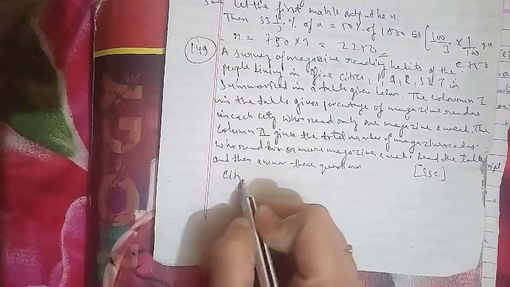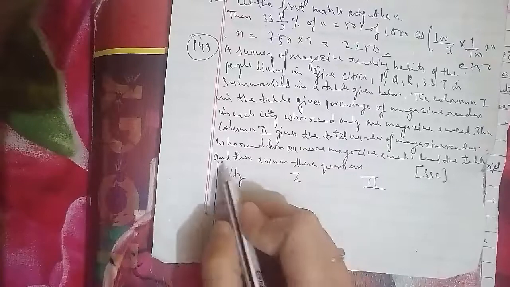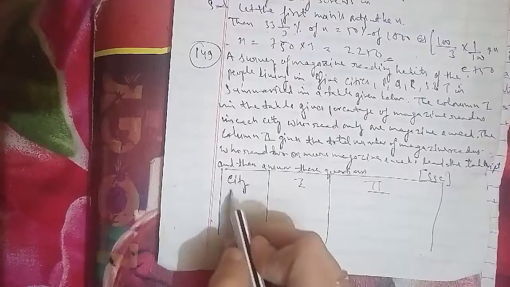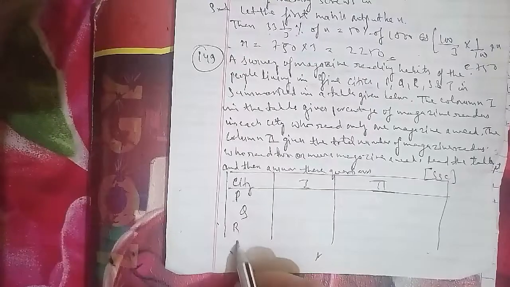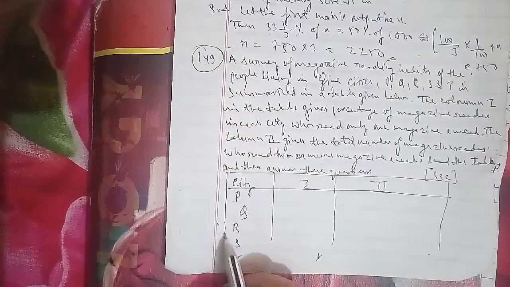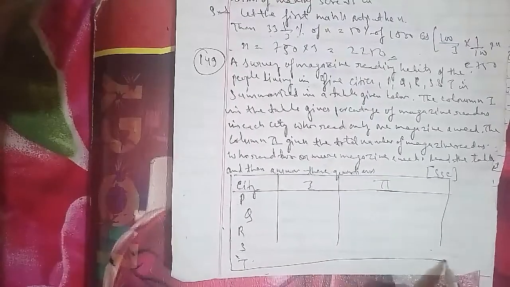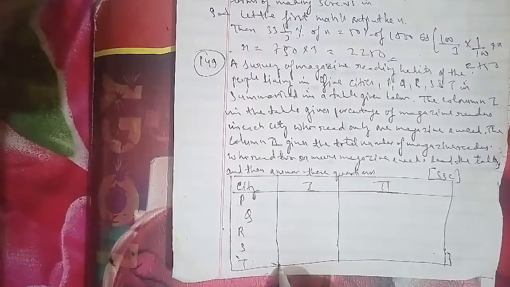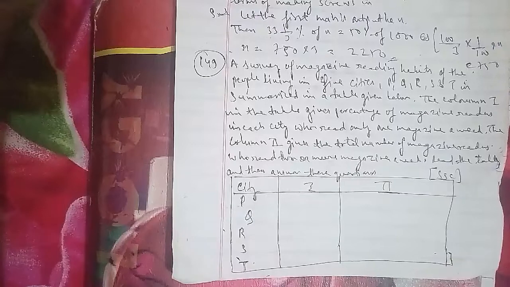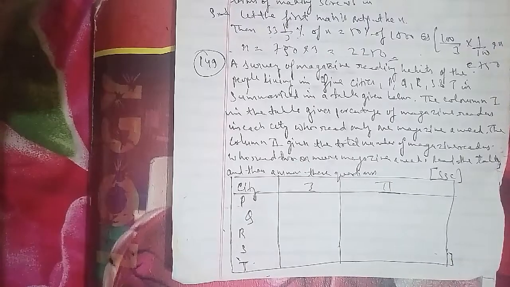So we'll make the table here first, between column 1 and column 2. For the cities we have P, Q, R, S and T. We have the values as well.